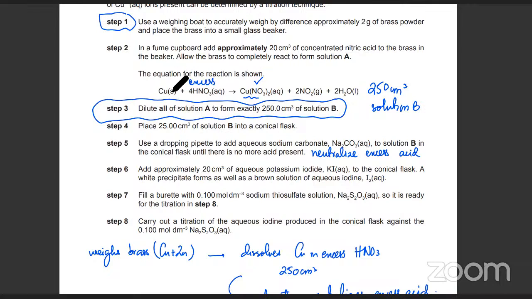You took brass, which had copper, and reacted it with nitric acid. He only used 20 cm³ of concentrated nitric acid, then diluted it to 250 cm³. Now, the apparatus in which solutions are prepared, specifically diluted, is a volumetric flask.